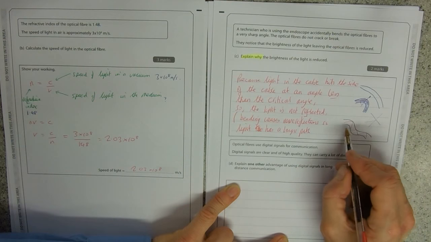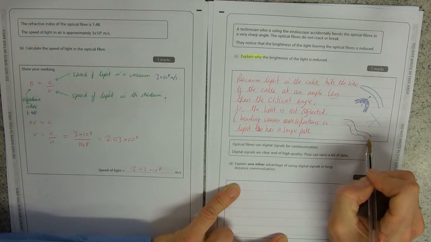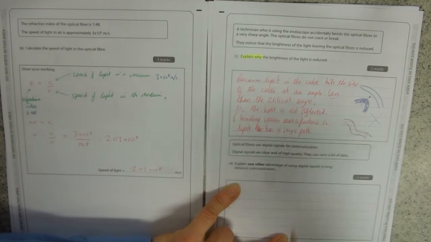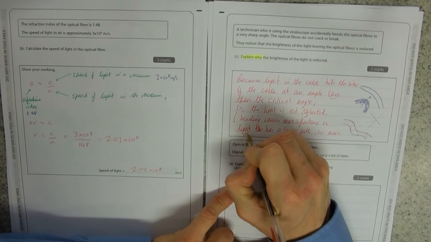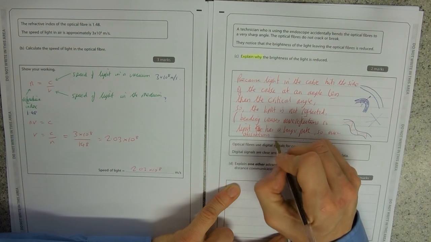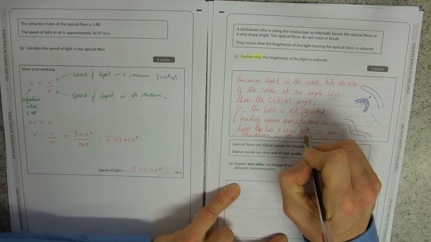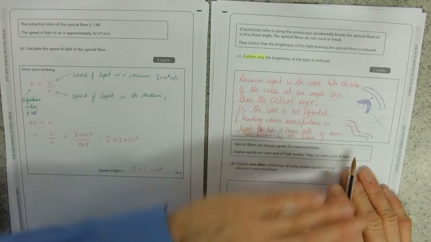Every time you have a reflection, you're going to get some absorption of light. So more reflections, more light's going to get absorbed by the cable, so more absorption by the fibre. But we don't really need that, because our main answer is above there.